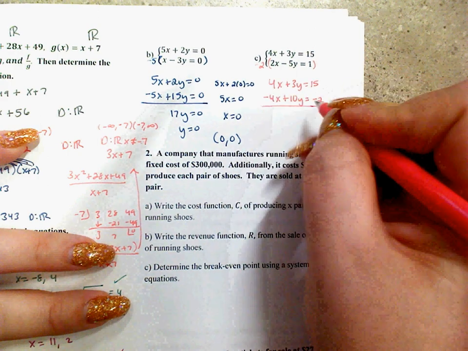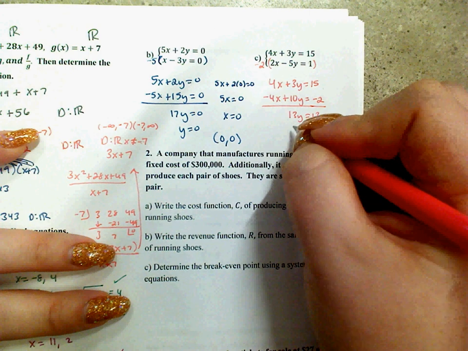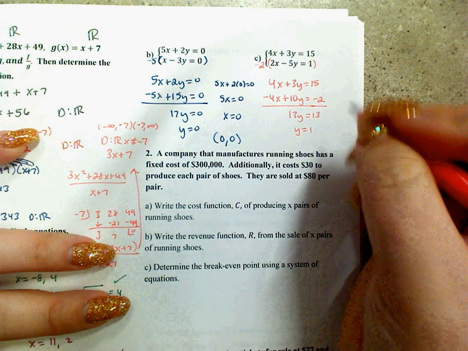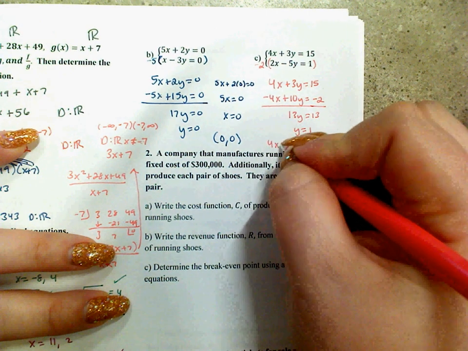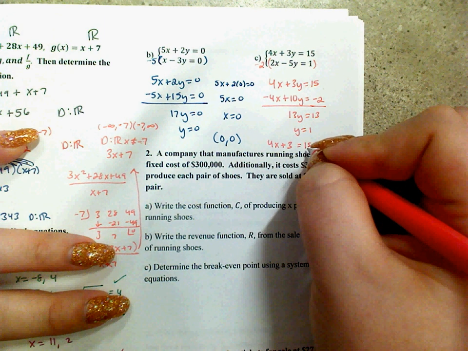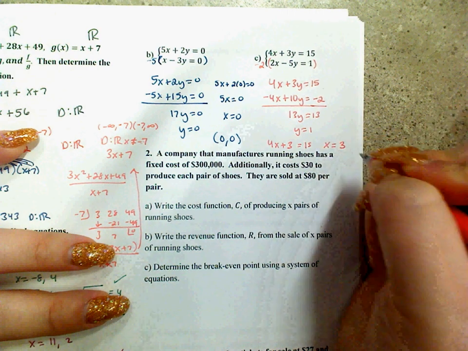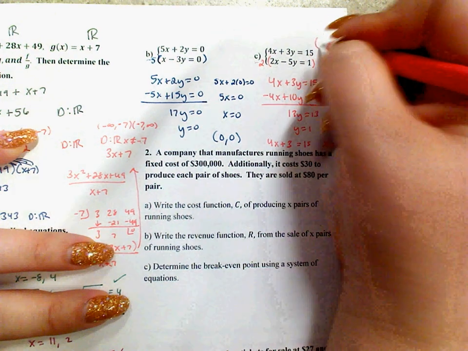So I get 13y equals 13, so y equals 1. And if y equals 1, then I'm going to say 4x plus 3 times 1, which is 3, equals 15. Subtract the 3, and I get 12, divided by 4, and I get 3. And so the answer is the coordinate point (3, 1).